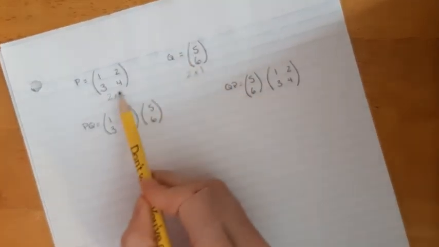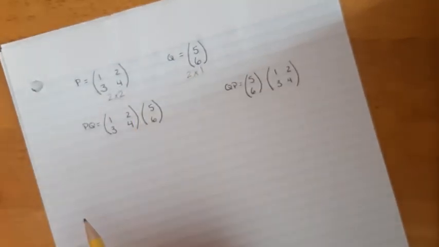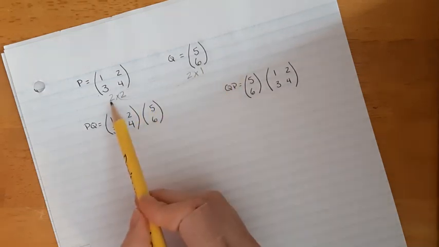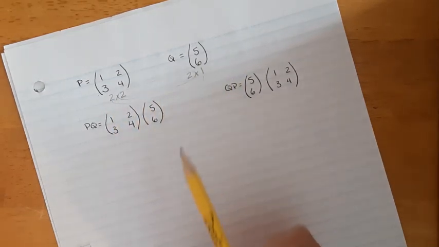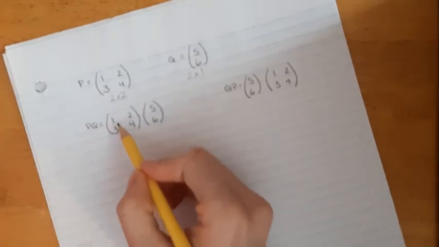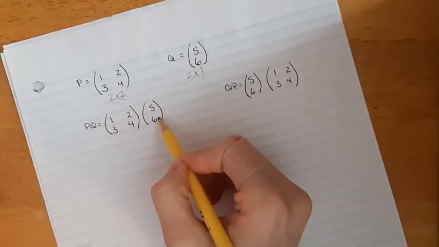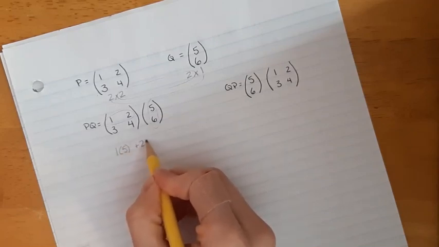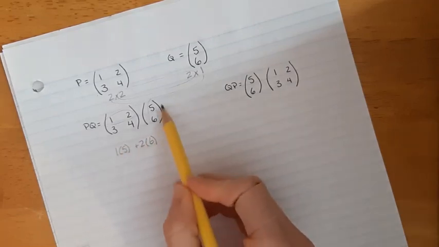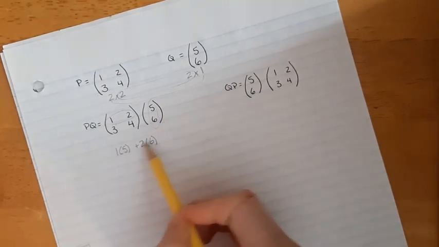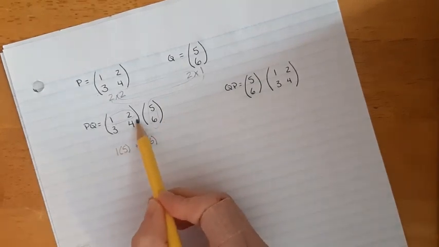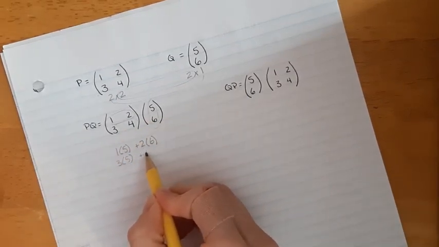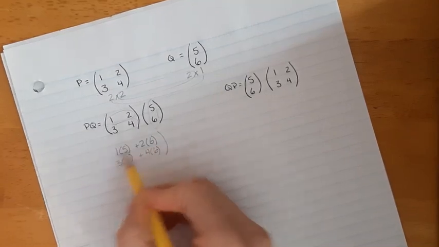So P times Q is fine because you've got the same number on the inside. So incidentally, our final matrix is going to be a 2 by 1. Okay, so row 1 by column 1: 1 times 5 plus 2 times 6. And then we don't have any more columns, so we're not moving across. The only place to go is down to do row 2 by column 1: 3 times 5 plus 4 times 6.